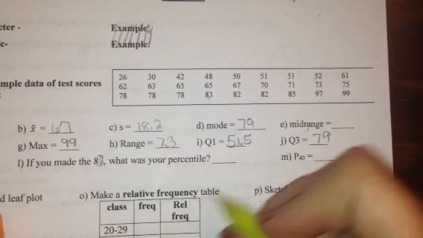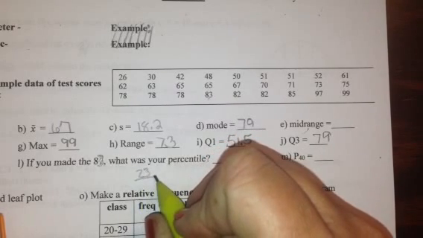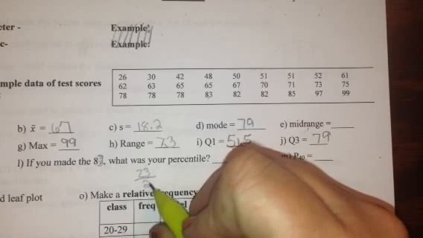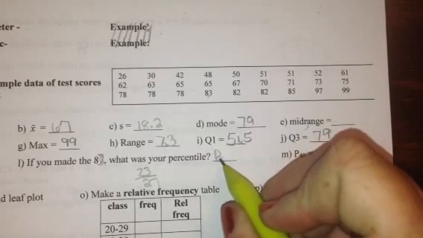You did better than 23 people out of 27, which would be 23 divided by 27, which would be the 85th percentile.